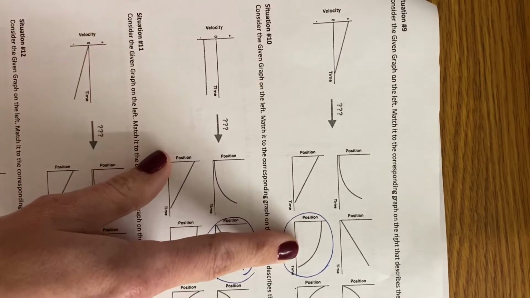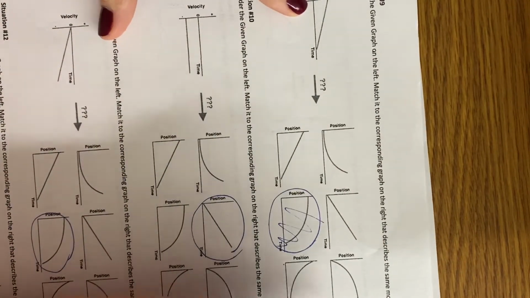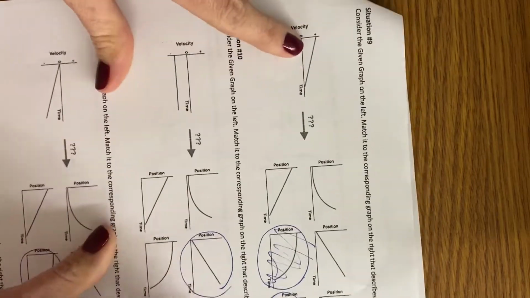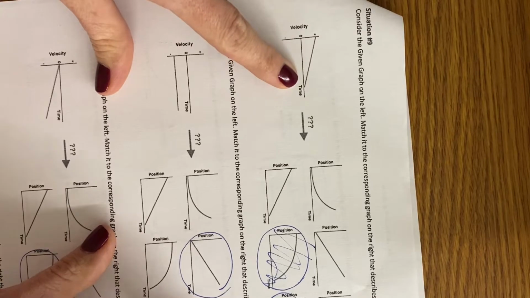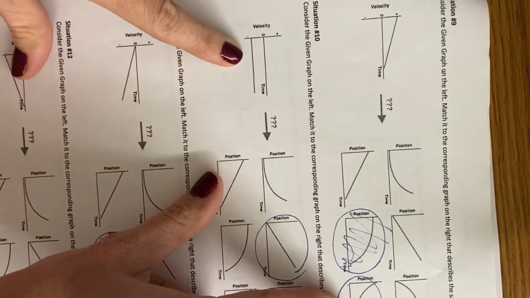Oh wait, I did not match that correctly. Hold on. This is not true. It should be this one. Okay. So this tells me I'm slowing down. This in the negative, and this tells me I'm slowing down in the negative.